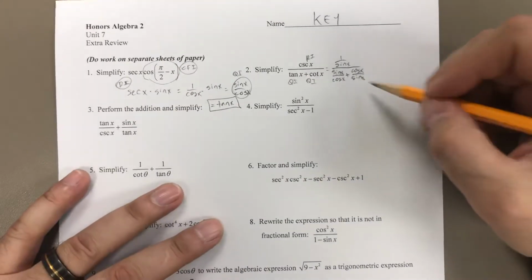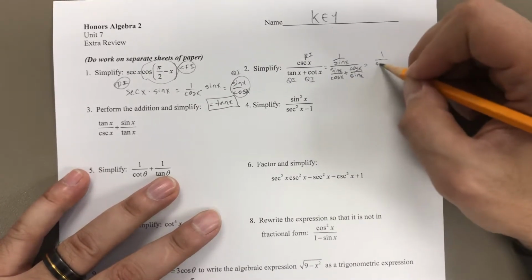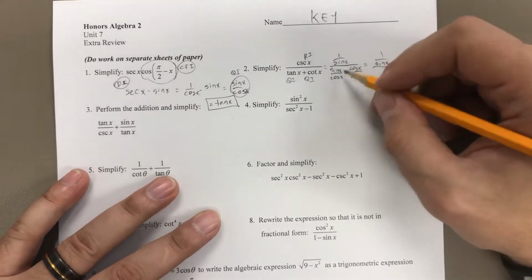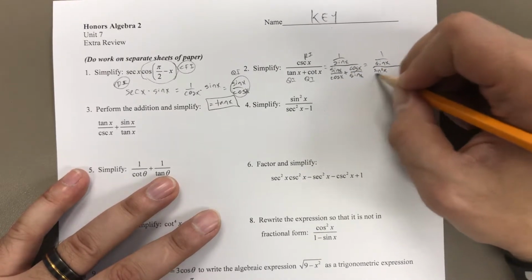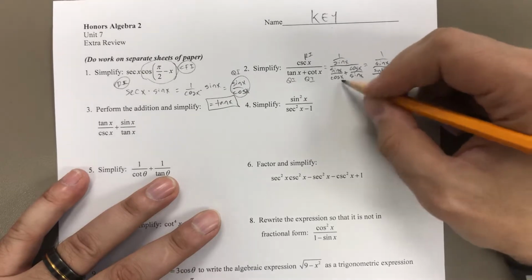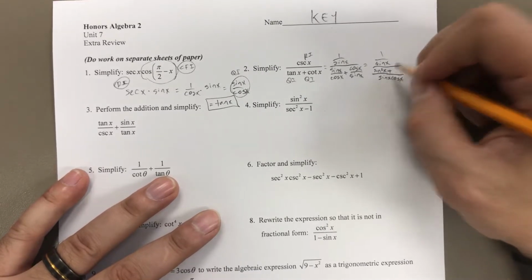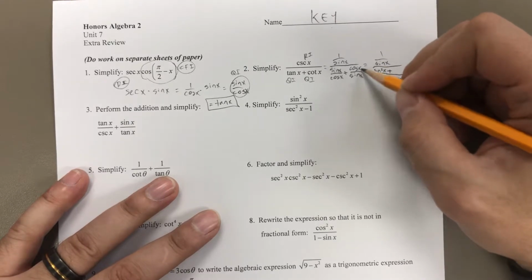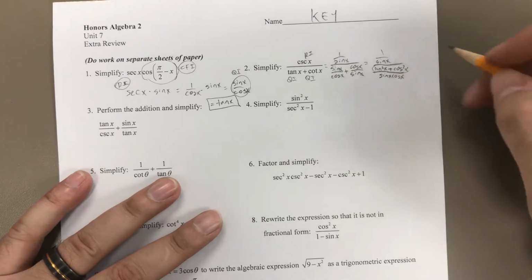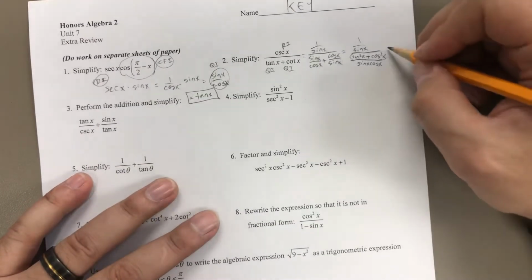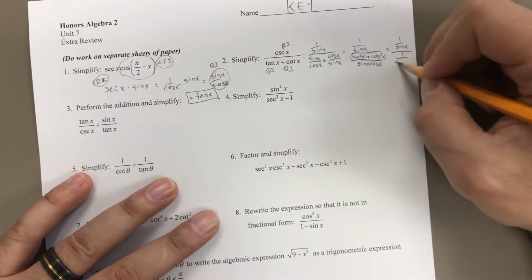Then I would find the common denominator in the bottom there, so you have 1 over sine of x over, and then multiply the top and the bottom by sine, so that'd be sine squared over sine times cosine. So sine times cosine is going to be your denominator for that. And then this one's going to be times cosine over cosine, so that'll be cosine squared. And cosine squared plus sine squared, that's just 1.